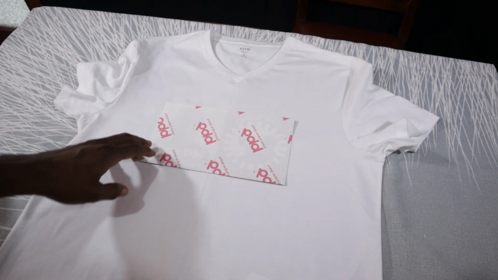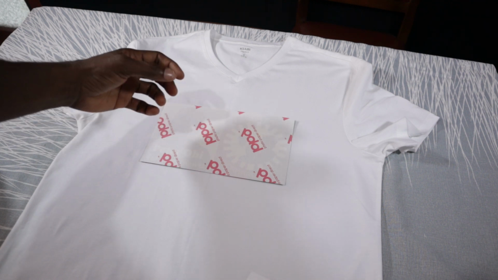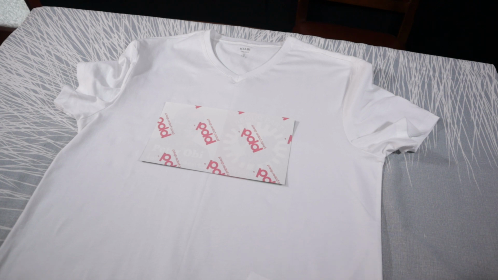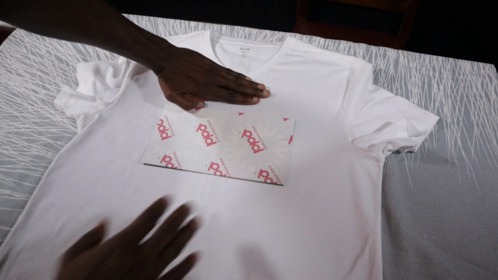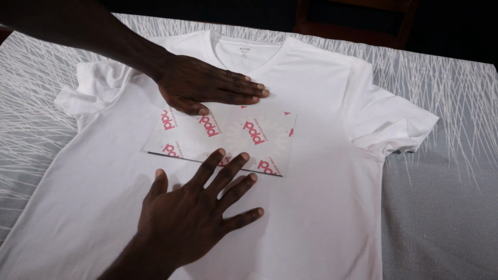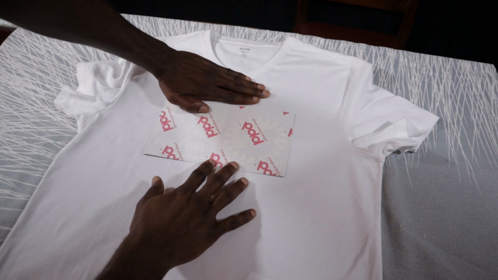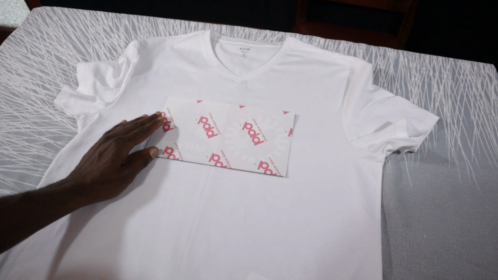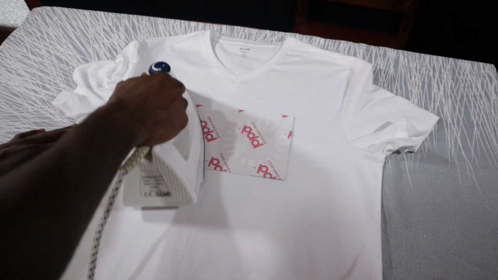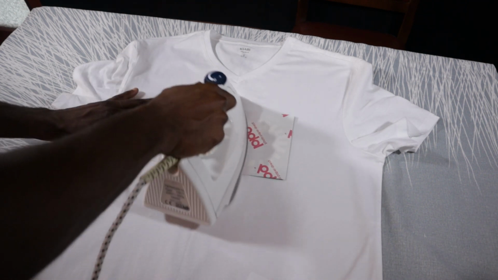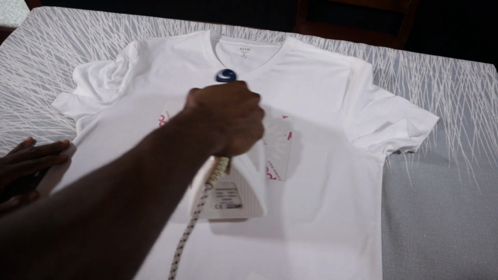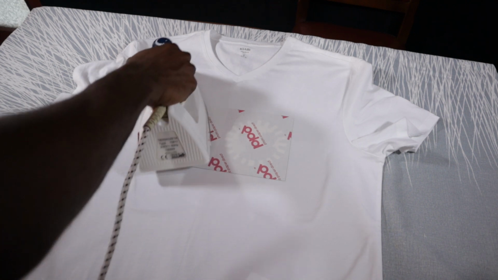Usually for me to know the distance to keep from the neck to where the image is, I usually place my fingers on it. So I'll be having something like this on it. So I think this is good. So this is where I'm going to be pressing it on. Just make sure that you press pretty hard on it. Just keep spreading the printing or the press.